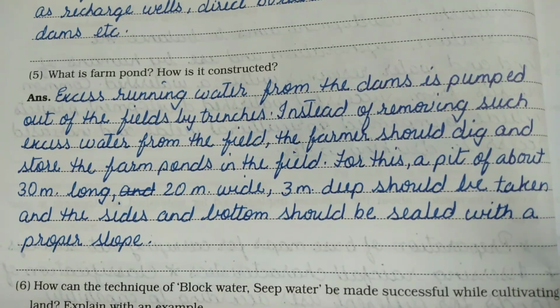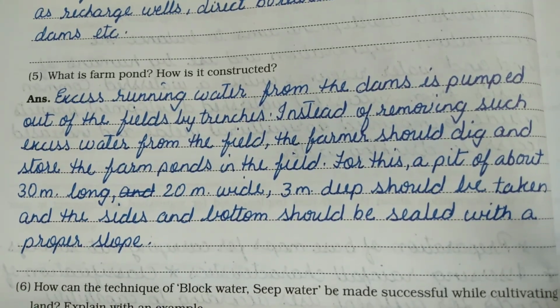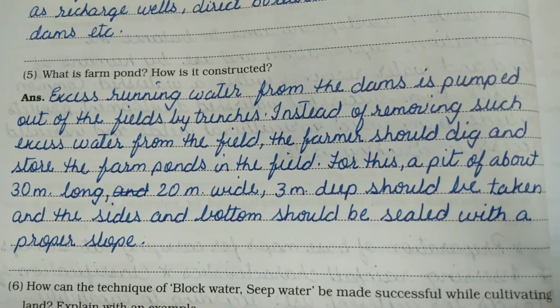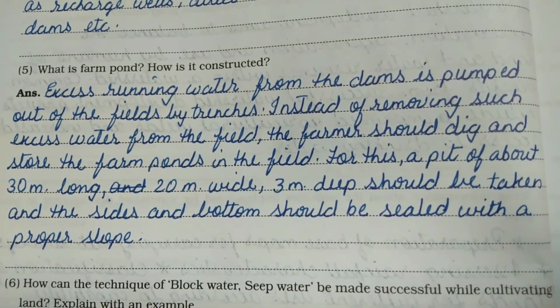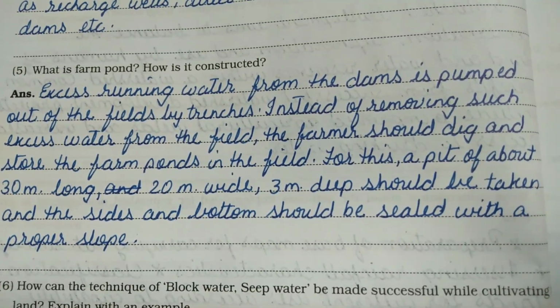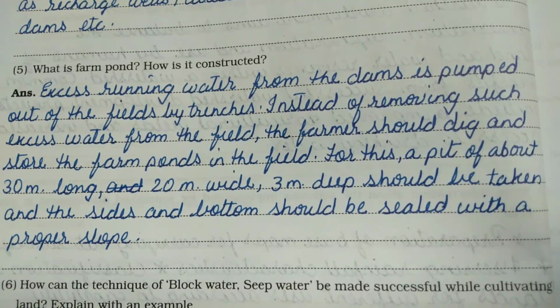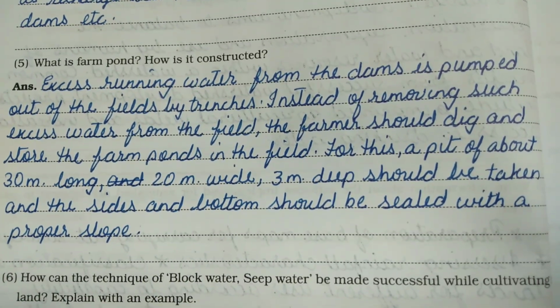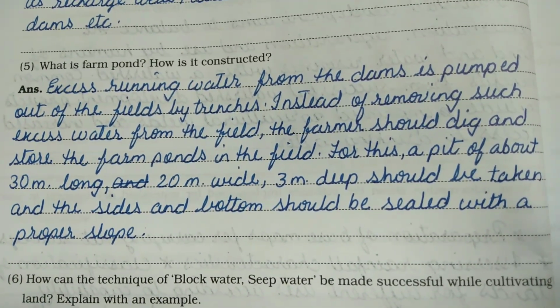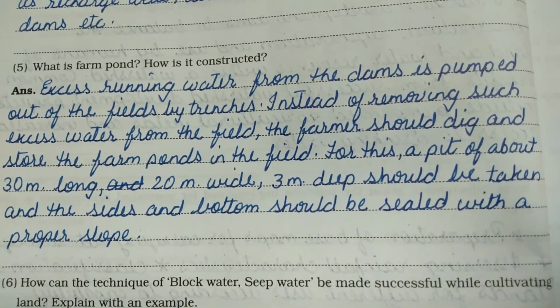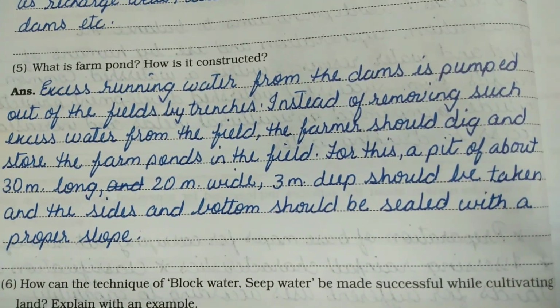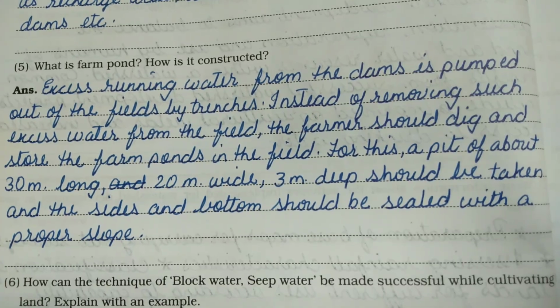The fifth question is, what is a farm pond? How is it constructed? Excess running water from the dams is pumped out of the fields by trenches. Instead of removing such excess water from the field, the farmer should dig and store it in farm ponds in the field.